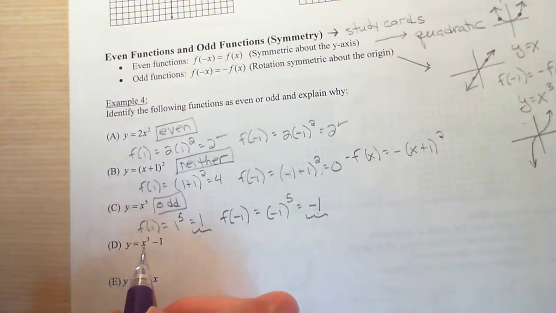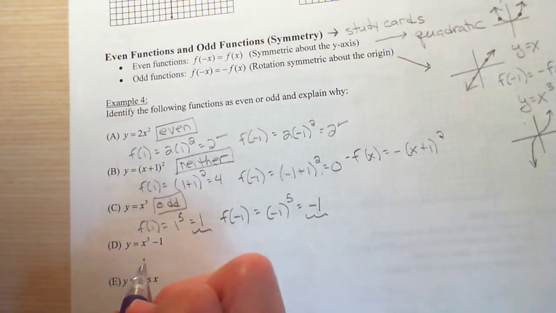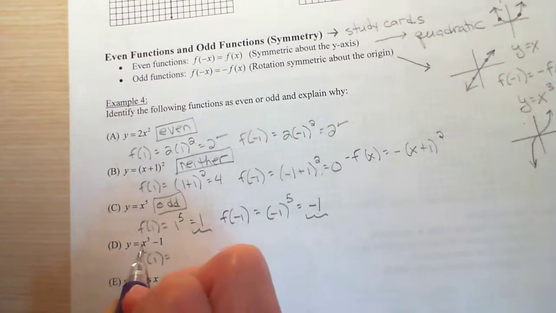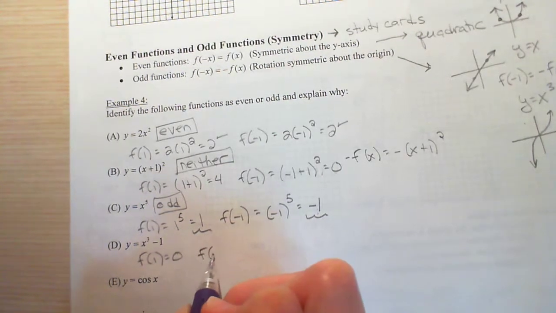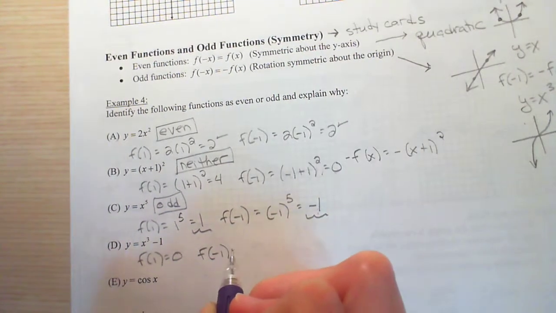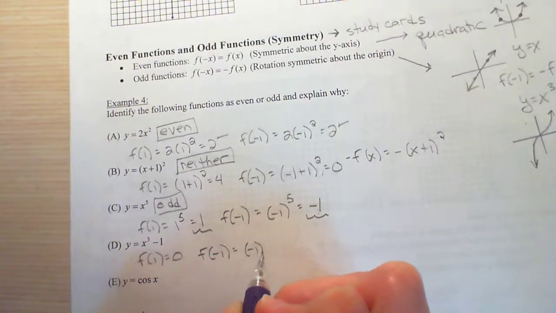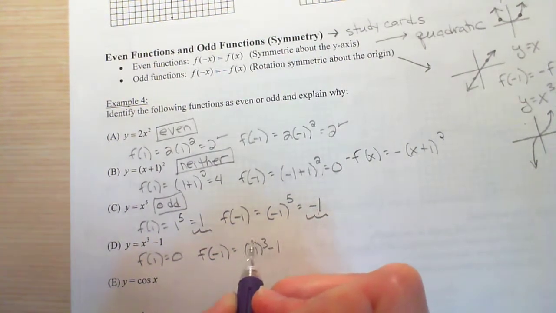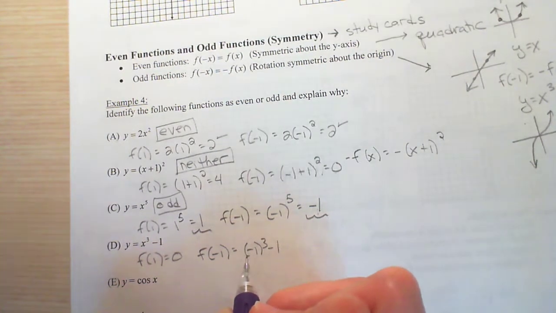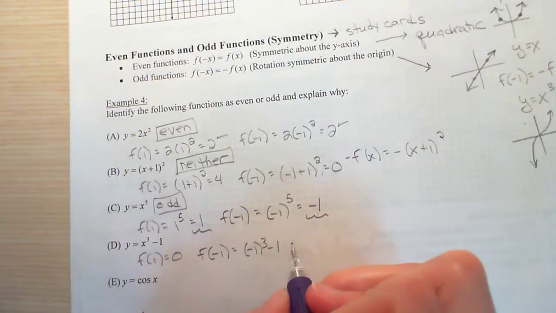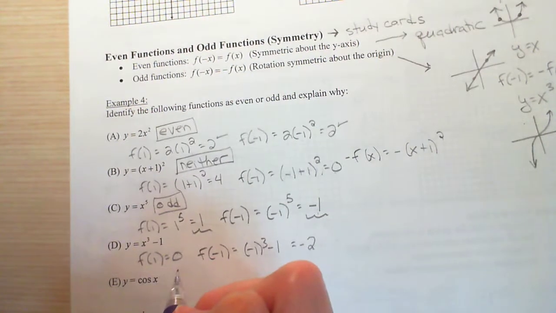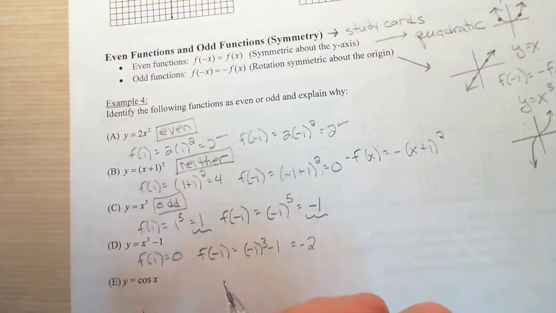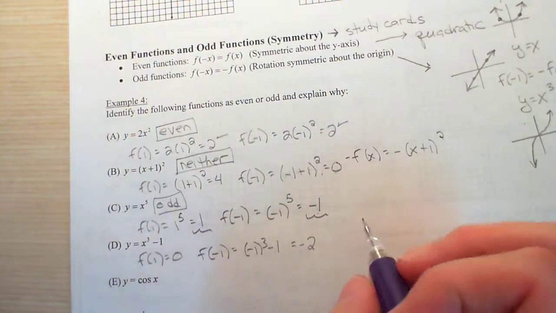X to the third minus 1. So I'm going to do f of 1 is going to equal 1 to the third, which is 1. 1 minus 1 is 0. F of negative 1 is going to be negative 1 to the third minus 1. This is going to be negative 1. Negative 1 minus 1 is going to be negative 2. So I'm not even. Now I want to check if I were odd.